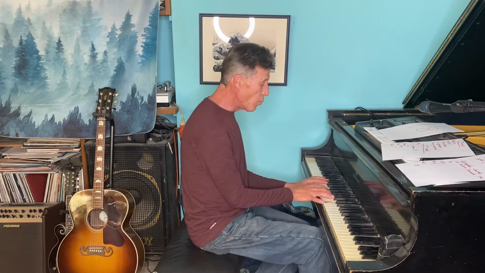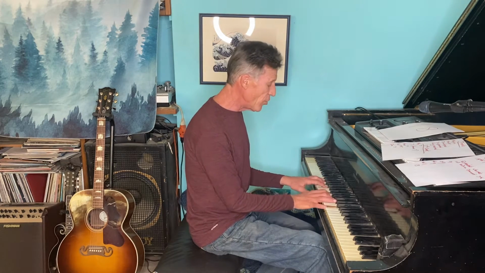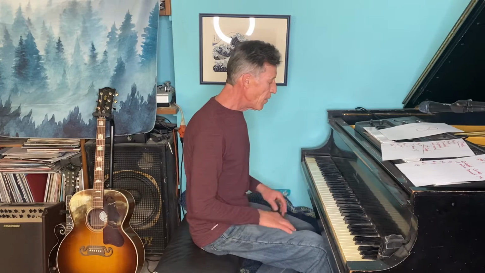So we've learned that from 1 to 1 is Ionian, which is major. 2 to 2 is Dorian. 3 to 3 is Phrygian, which has the flat 2. 4 to 4 is Lydian, which we frequently hear in jazz. 5 to 5 is Mixolydian, which is used in lots of Irish music and folk music and rock and roll and country and all kinds of other popular music.